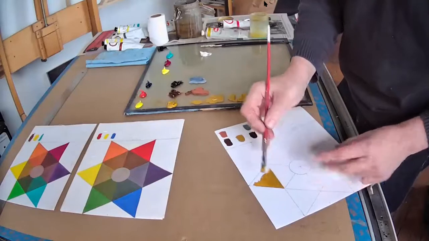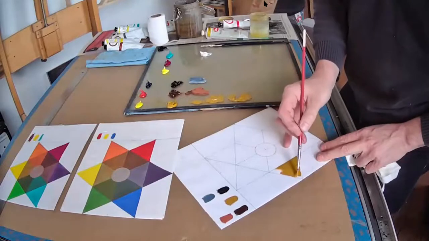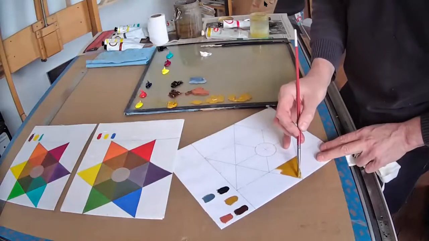So I think you get the most out of this if you try to do this as neatly as possible.